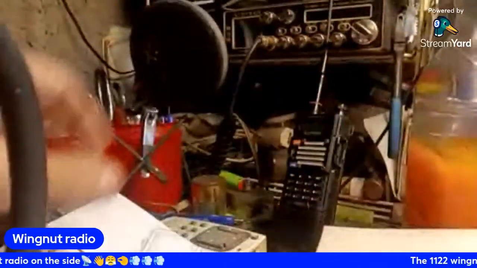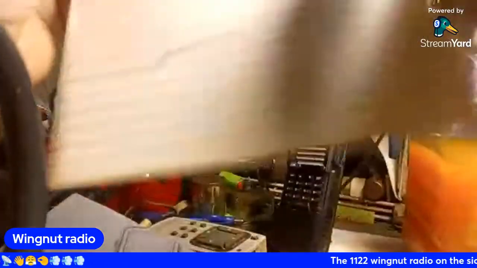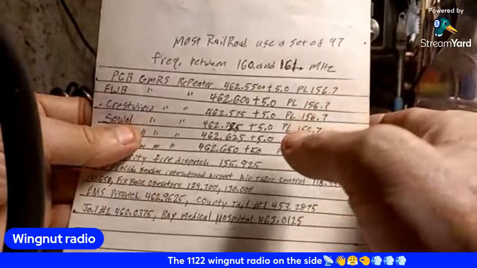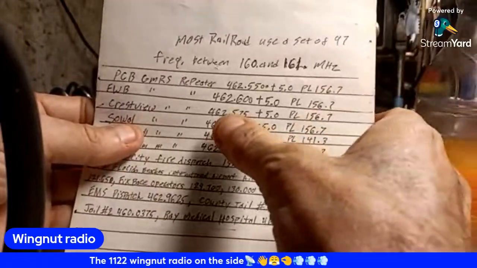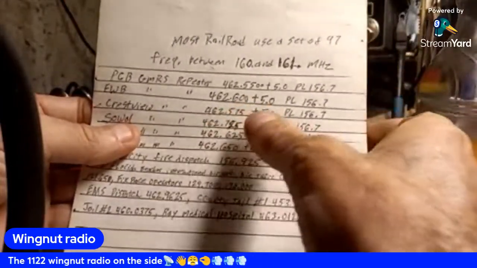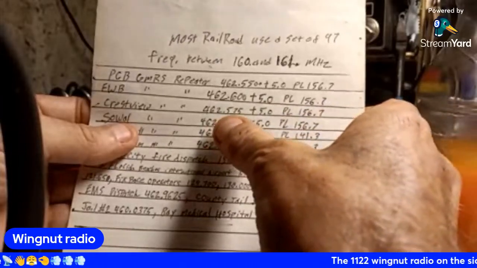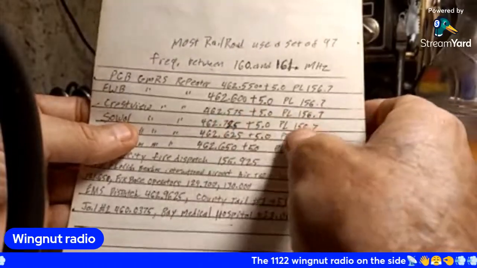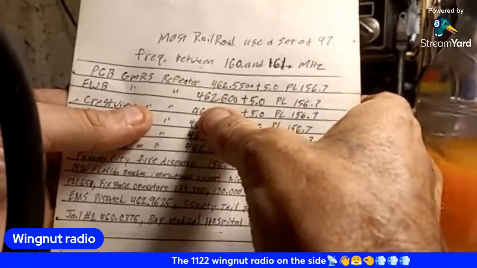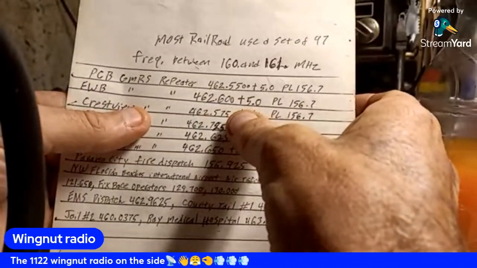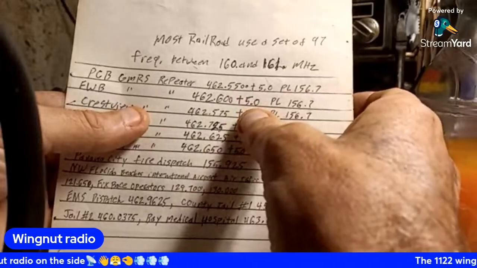When you look for repeater frequencies in your area, this is what you would normally find as the information you need. You would find a frequency number, whether it's a plus or minus shift direction, and the offset.